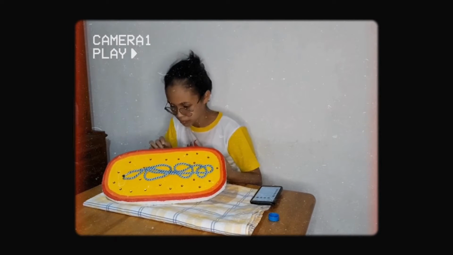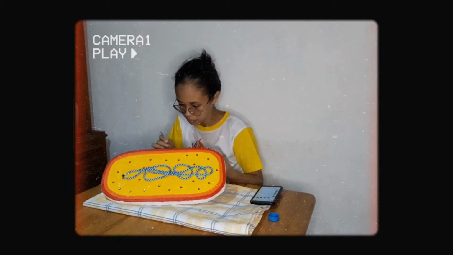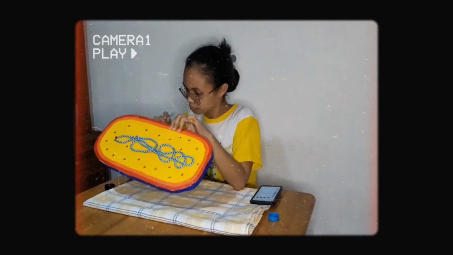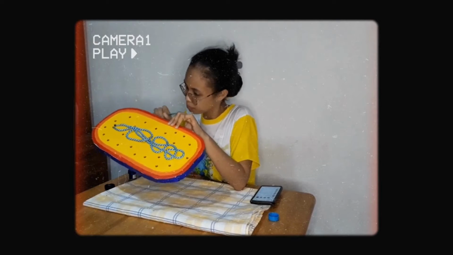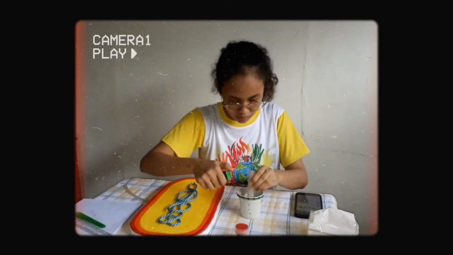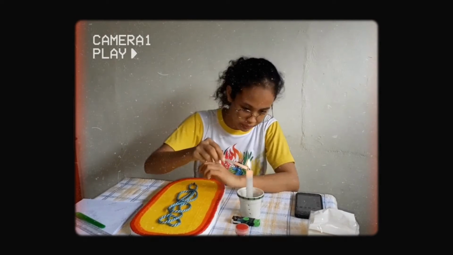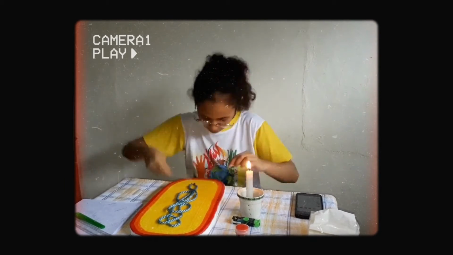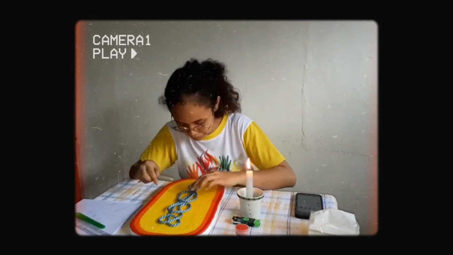After painting all the spaces in the front part, I started to paint the sides of the model with the color blue. This color will represent the capsule of the bacteria cell. When the paint was finally dry, I started to glue some parts of the cell, starting with the nucleoid, in the form of a thin blue rope.